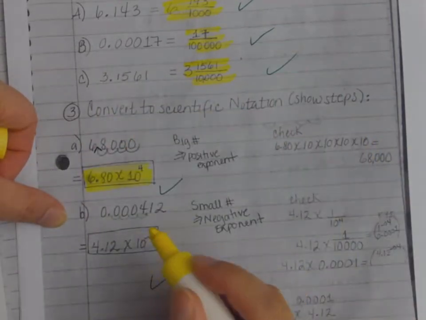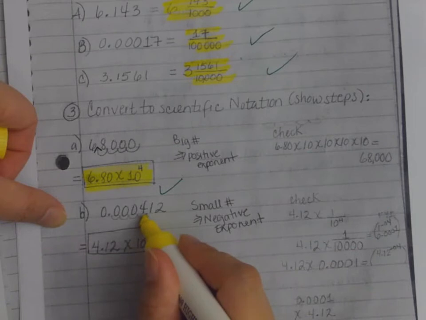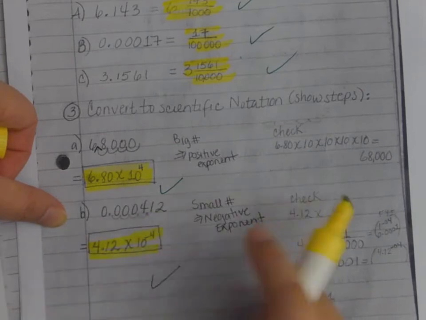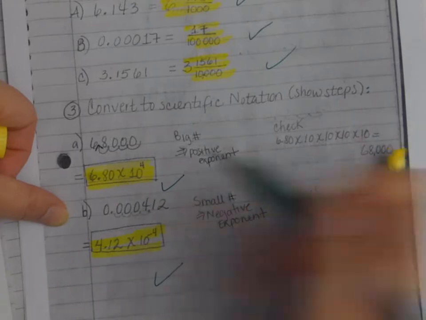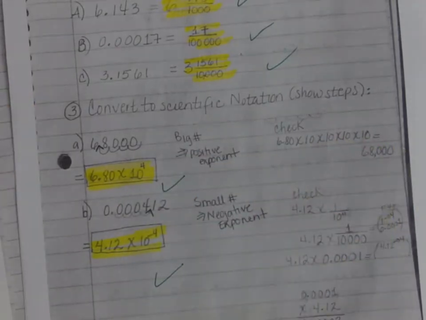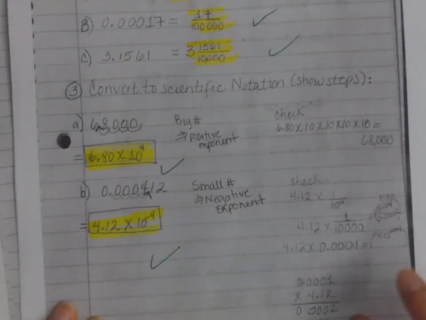The second one, because it's a tiny number, I know it's going to be a negative exponent. Again, I need to move the decimal point to make it a 1-digit number, so 4.12, and then it's moving in this direction. So this is a negative 4 for the exponent. Okay, you don't have to check it on the test if you don't have enough time.